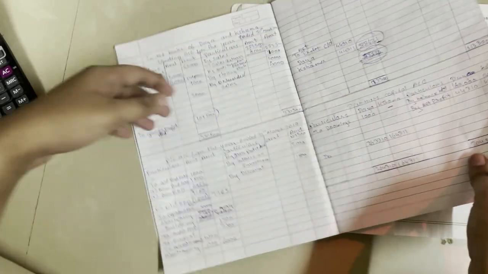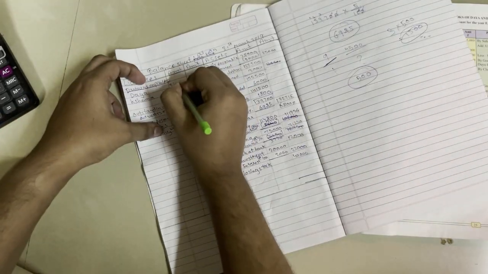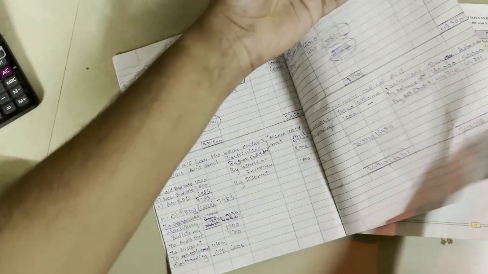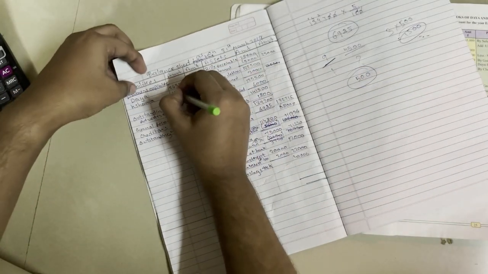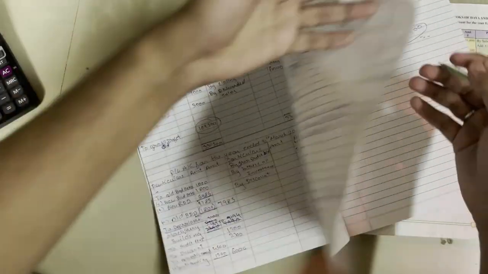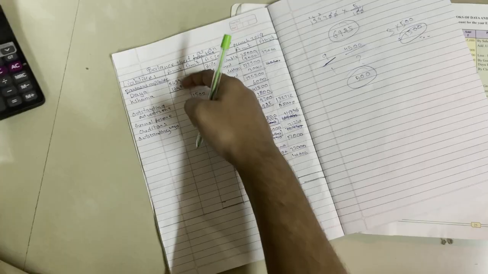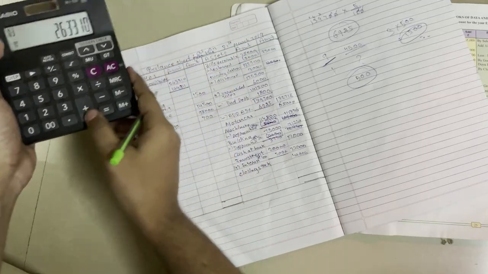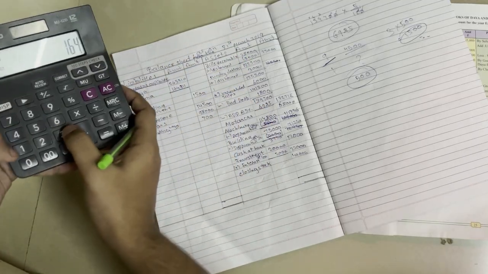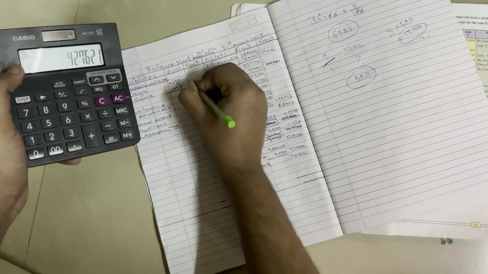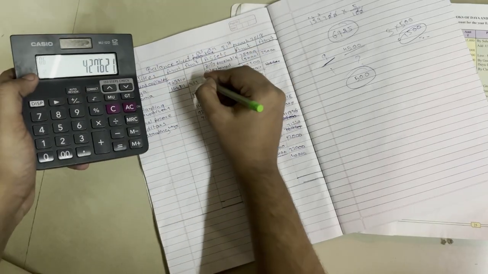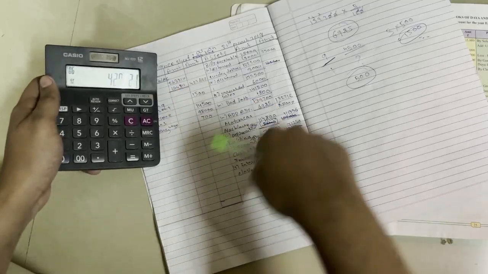So the balance is 2,63,310 and another one is 1,64,311. We have to add both the amounts and write the total. So the total is 4,27,621. Now we'll tally both the sides.